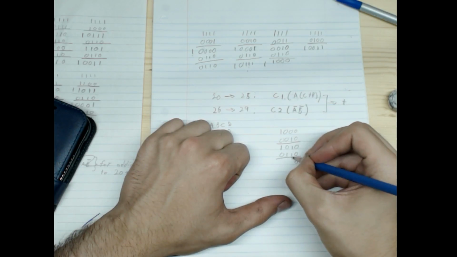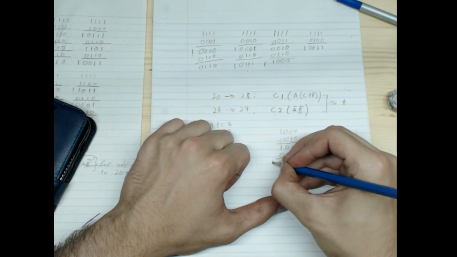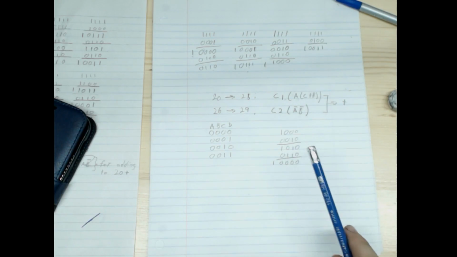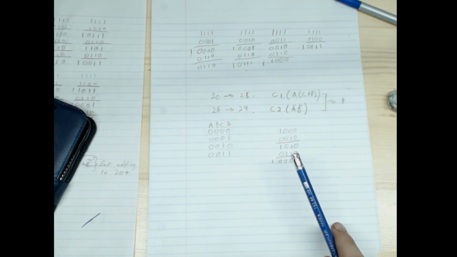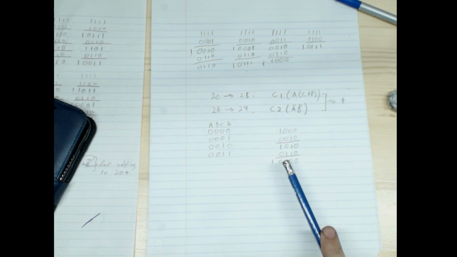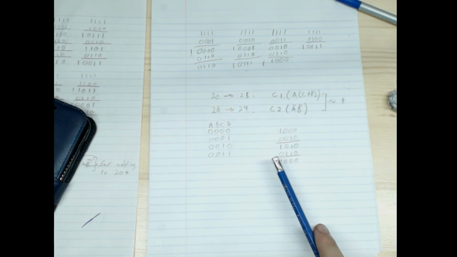Then 0, 0, 0, 0, carry. Nothing. This is a problem. As you can see, I guess the carry exists. Is this the second? This is the first carry or second? This is the second carry.